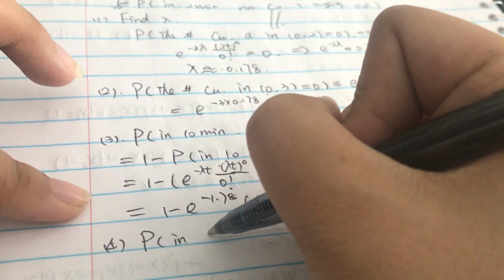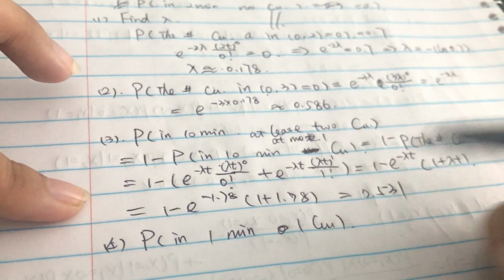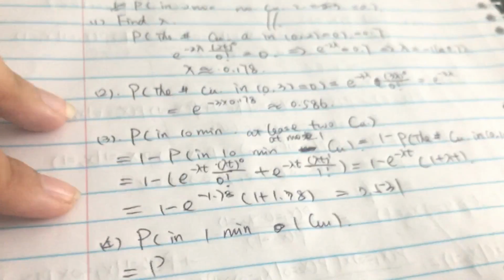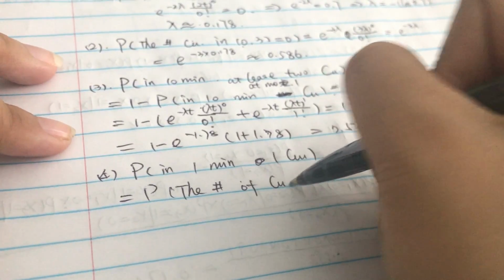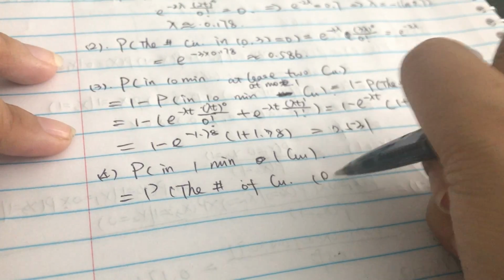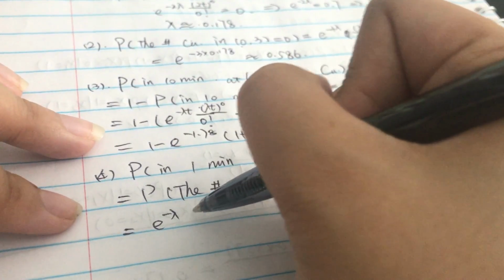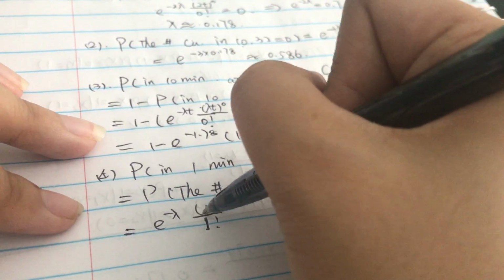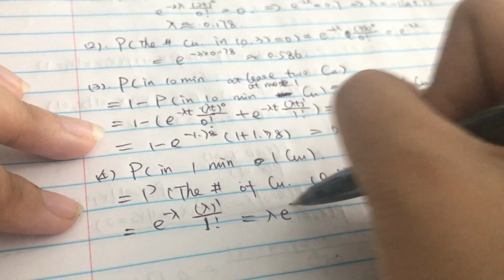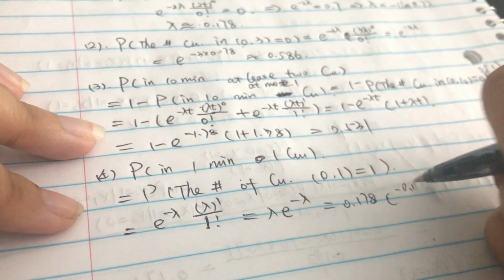The probability that in 1 minute one customer arrives is the probability that the number of customers arriving in 0 to 1 equals 1, and we can have the equation.